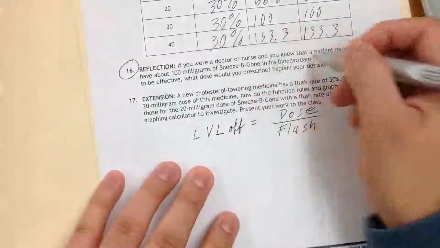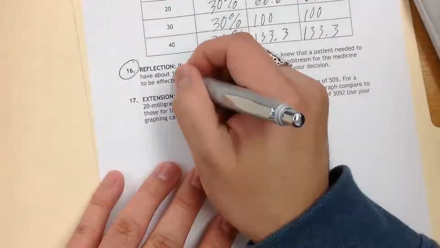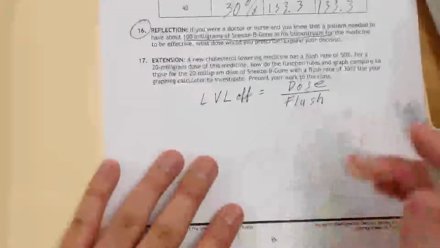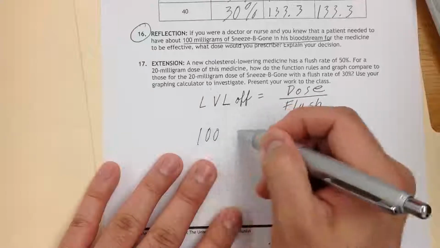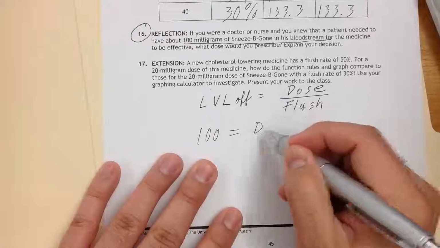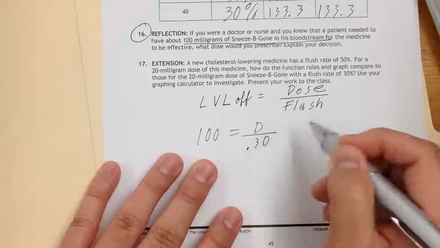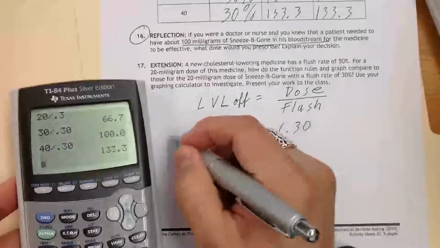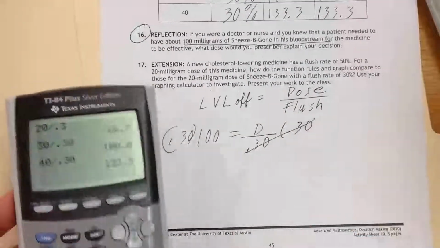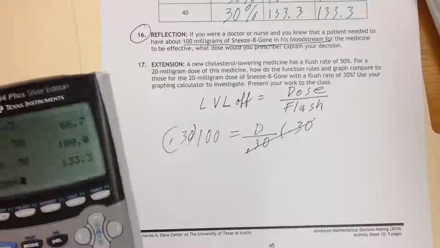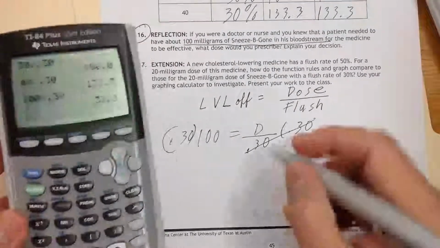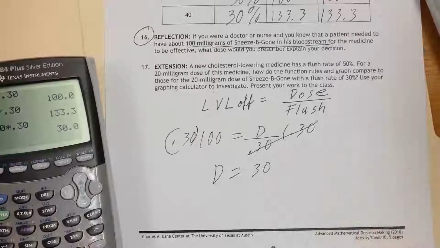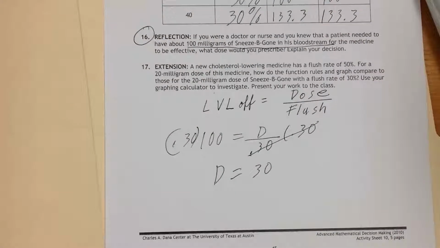So if you look at this one, it's saying if you were a doctor and you knew that the patient needed to have about 100 milligrams of sneeze-be-gone in his bloodstream for the medicine to become effective, what would you prescribe? Okay, well, we want level off to be equal to 100, and that's equal to our dosage divided by the flush rate, so it's 0.30. Then you just multiply. You solve for D. So these cancel. 100 times 0.30, and I think that's going to be a 30 milligram dose. Yeah, it's a 30 milligram dose. So dose is equal to 30. So eventually we'll reach a level off of 100 milligrams. And that's how that works.